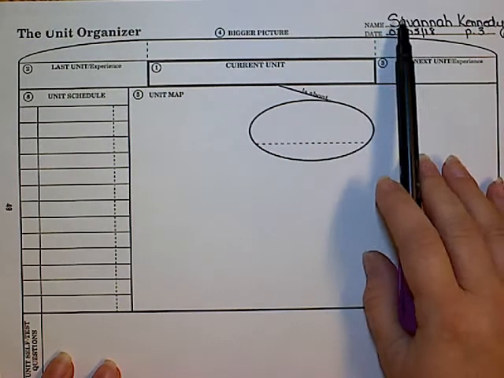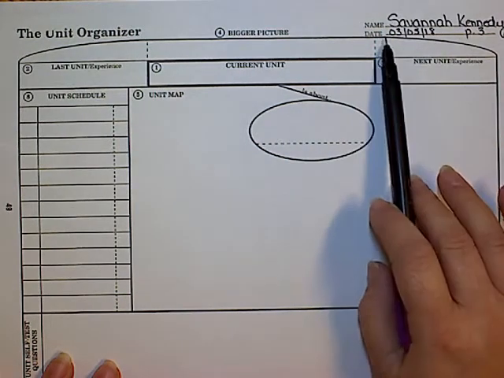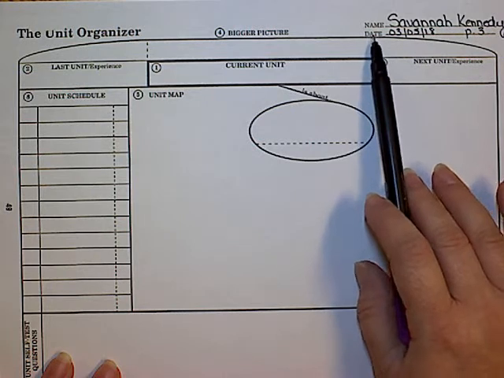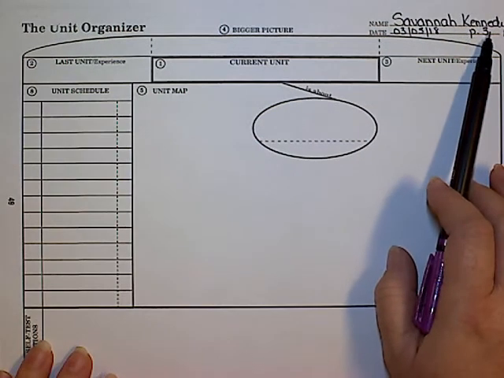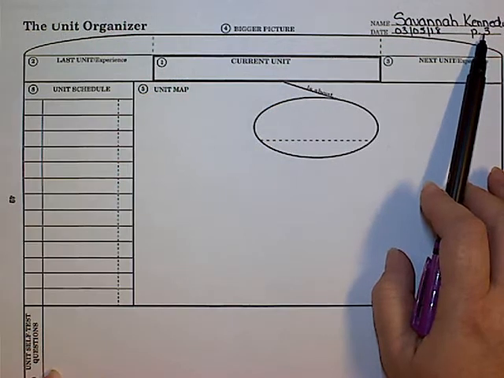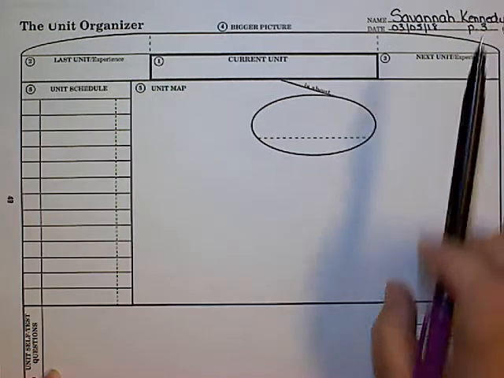Okay, so up here, this is actually Savannah Kennedy's copy. I just borrowed hers, and the date that we originally did it was 3/5/18, and period 3 is what she's in. If you're in period 4, put period 4.